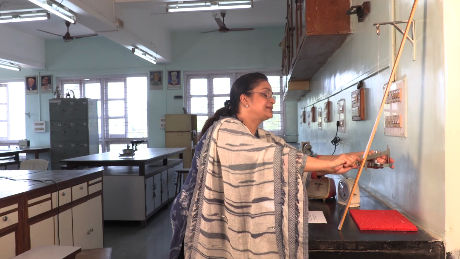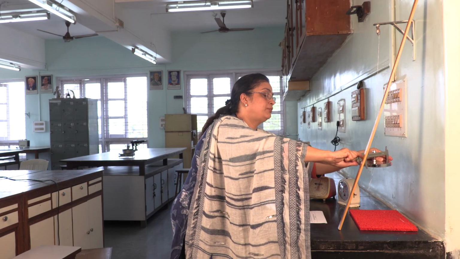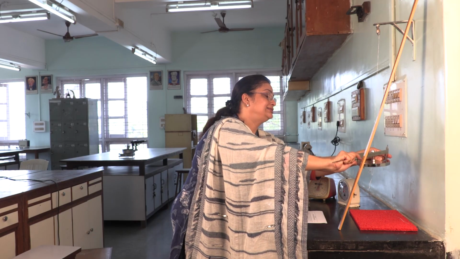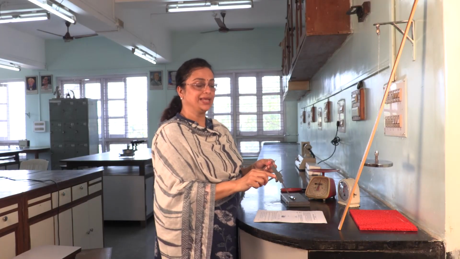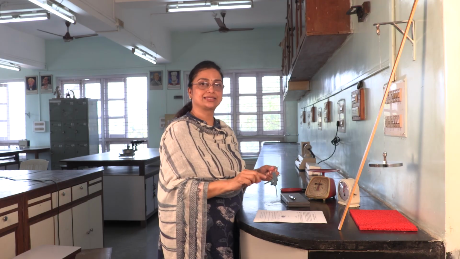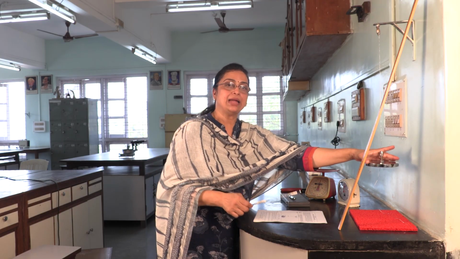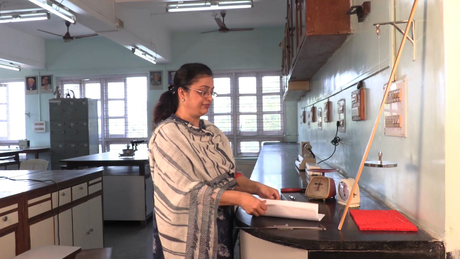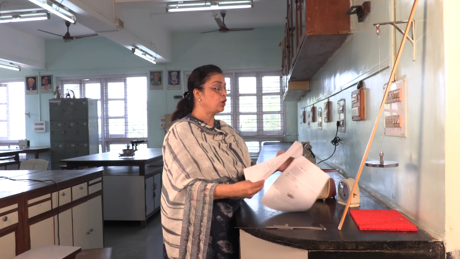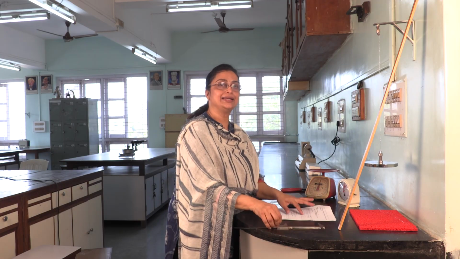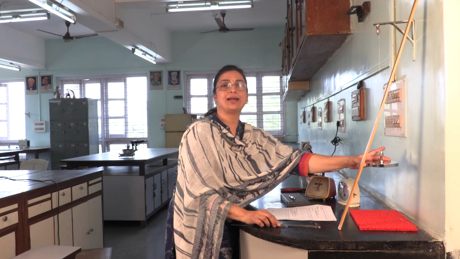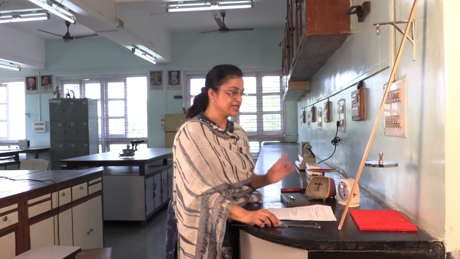Attach it like this, fix it like this with the help of this sliding screw and remove it. Note down the main scale, vernier scale, multiply it by least count, you get the diameter of the disc. Measure the diameter of the disc at 2-3 different places and note down the diameter in this tabular form. Once you find the diameter of the disc, divide it by 2, you get the radius of the disc.